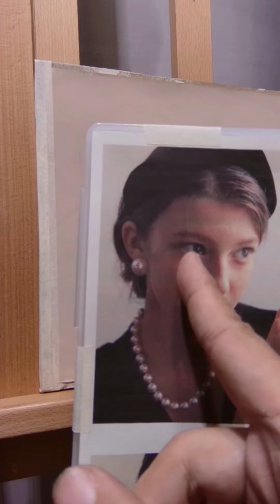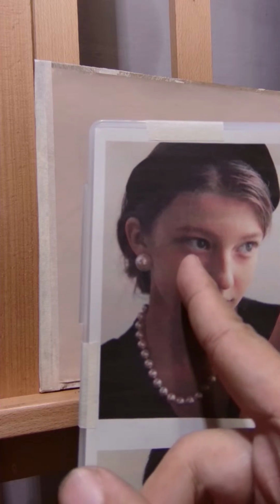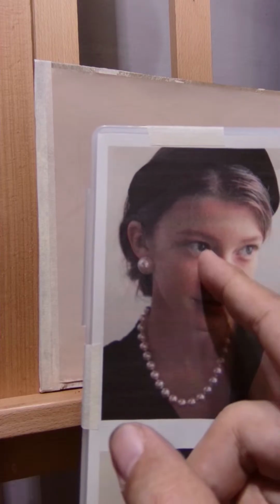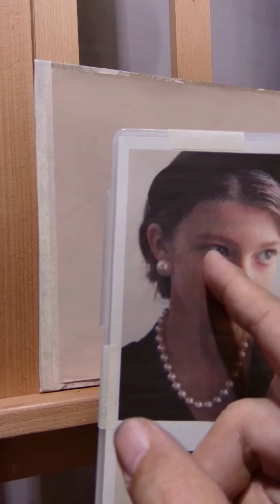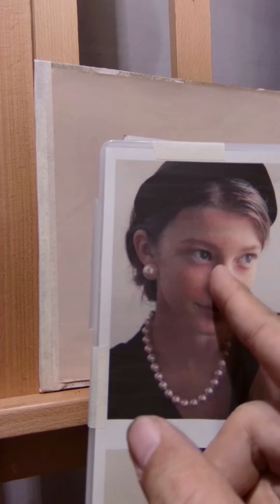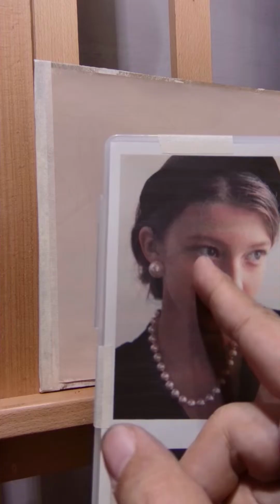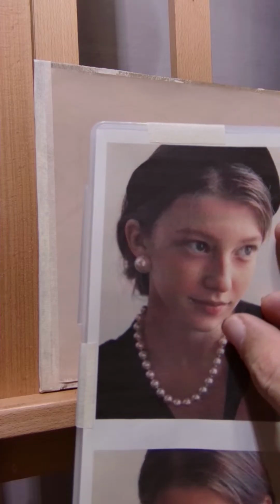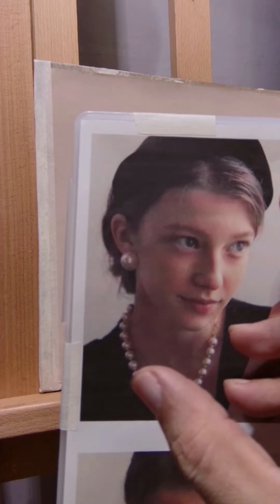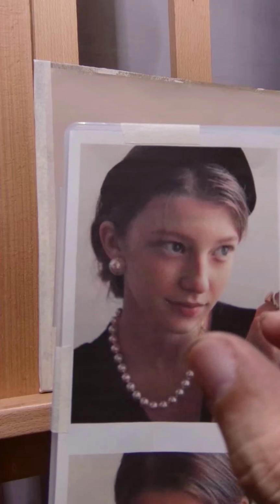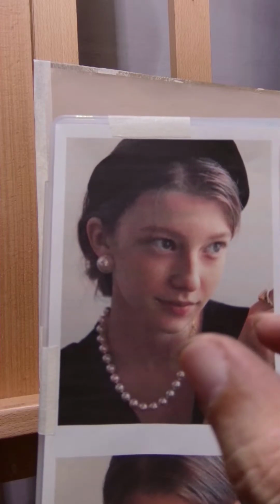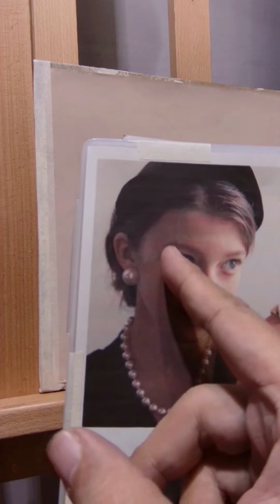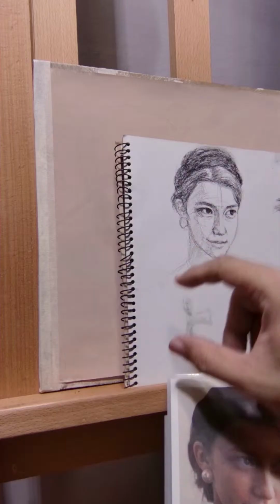To solve that, I actually drew all of these lines as simple lines. First, I realized that I wasn't looking at the shapes. I was more focused on how she looks, her expression, her energy. I was so caught up in that I forgot to look at this simple shape for the eyes.